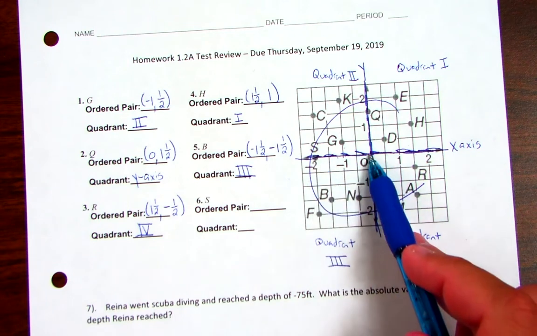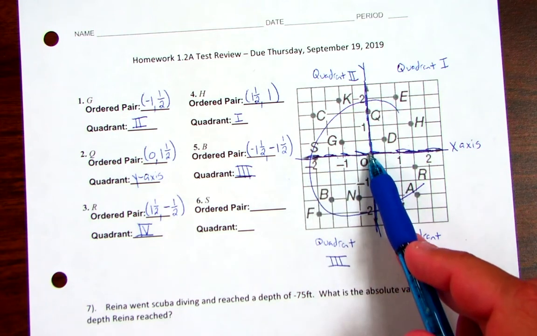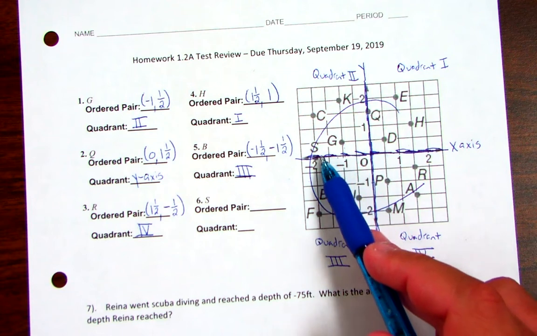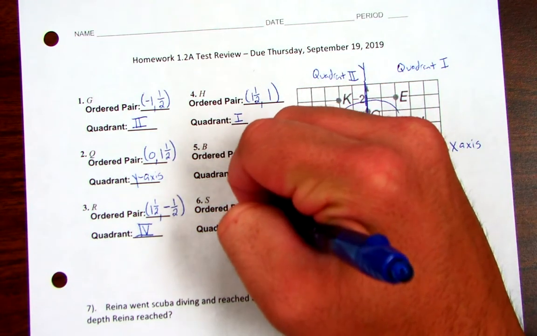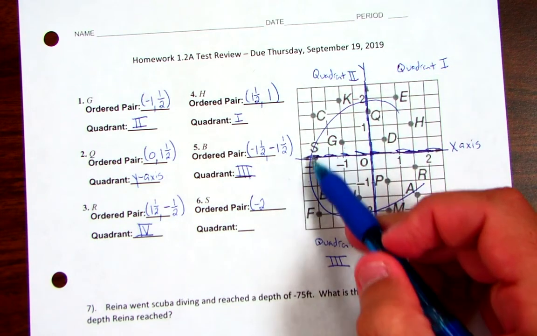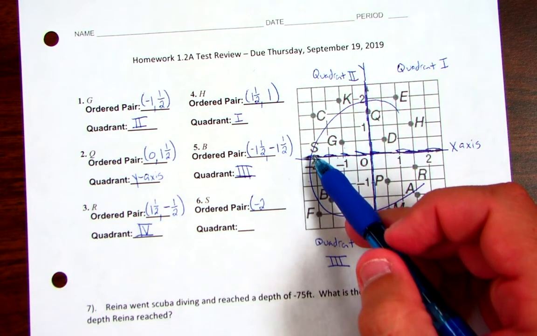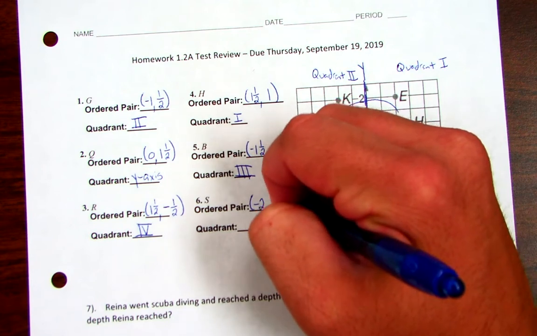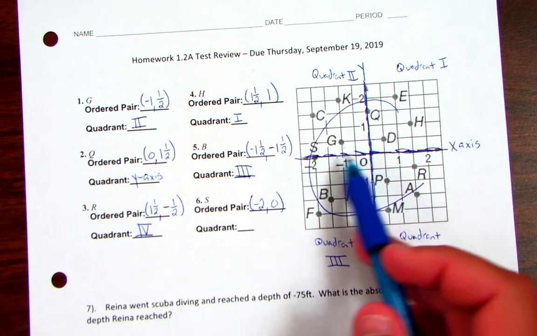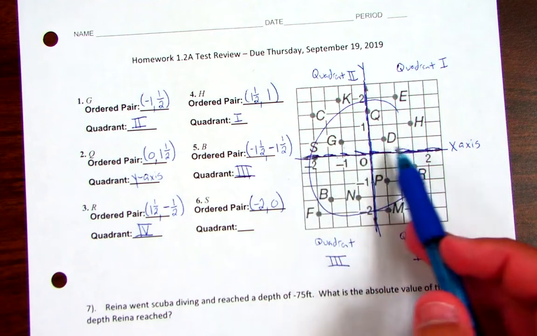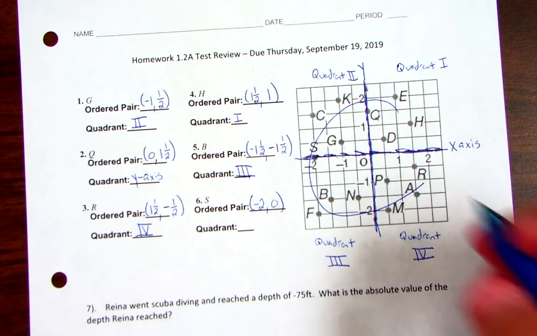Now, point S is right here. Starting at the origin, you had to go to the left 2 units. Did you have to go up or down any then? No, you did not. Well, it's not really on a quadrant. Excuse me, it's on an axis. What axis is it? X-axis.